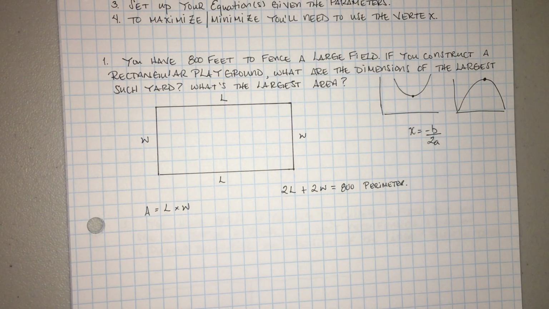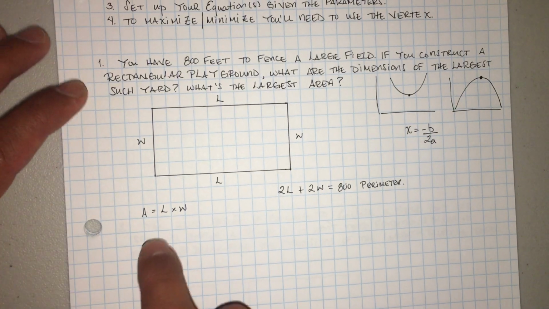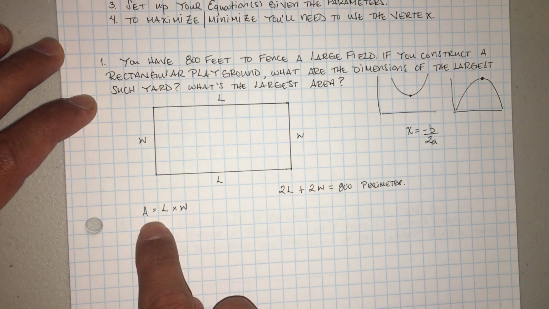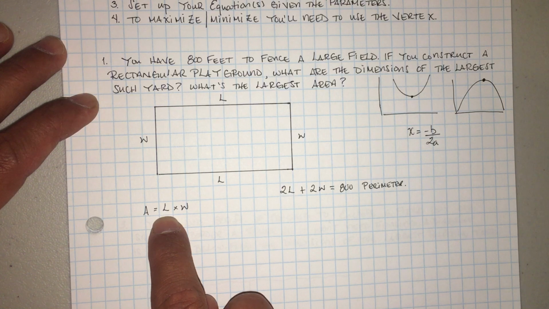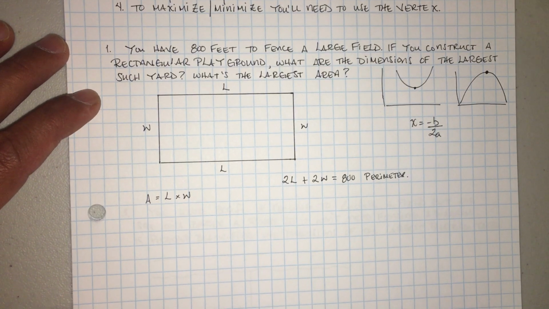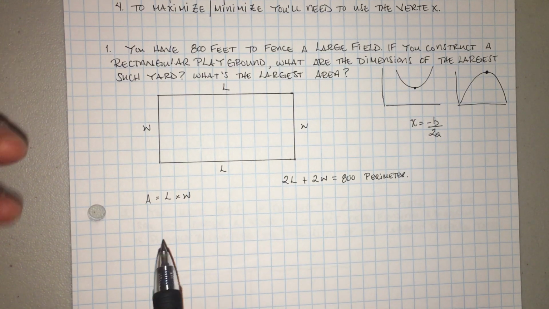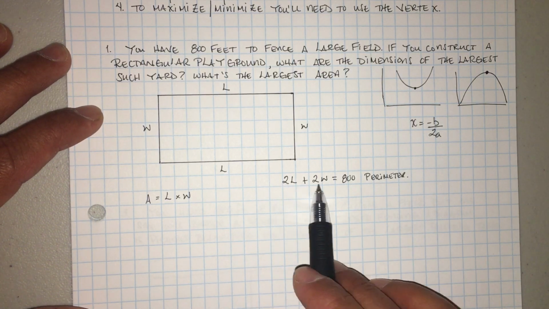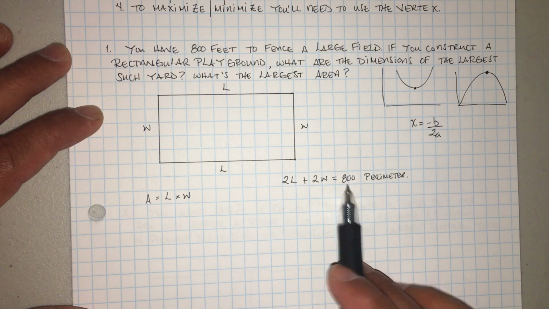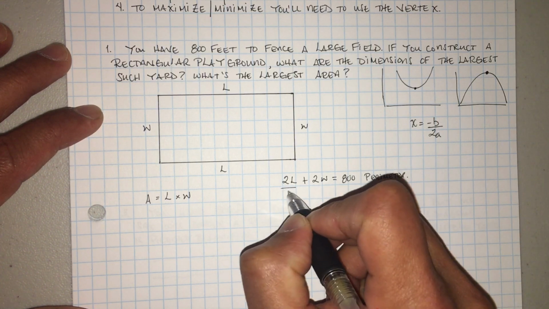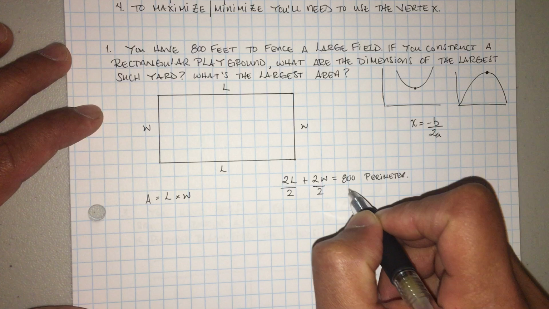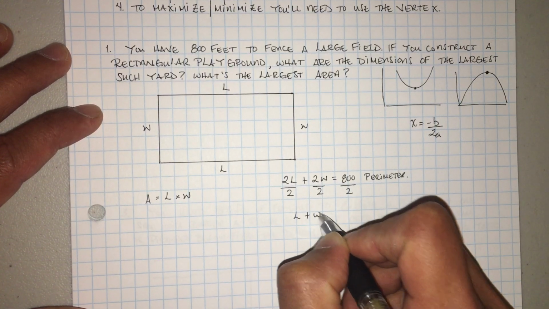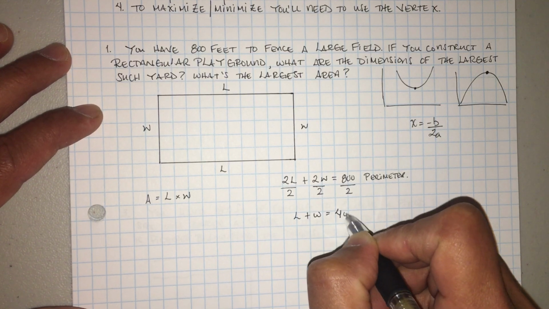Okay, so now what I'm gonna do, see, I wanna maximize this guy, so I'm gonna use this guy to solve this guy. See, because I can't solve for L and W at the same time. I'm gonna have to solve for one. All right, so watch what I'm gonna do. You see this here, how they have 2, and then 800. What I'm going to do first, I'm going to divide everything by 2 on both sides so I can just have smaller numbers. So L plus W is equal to 400.